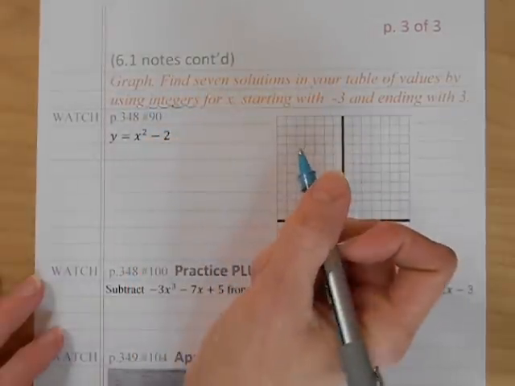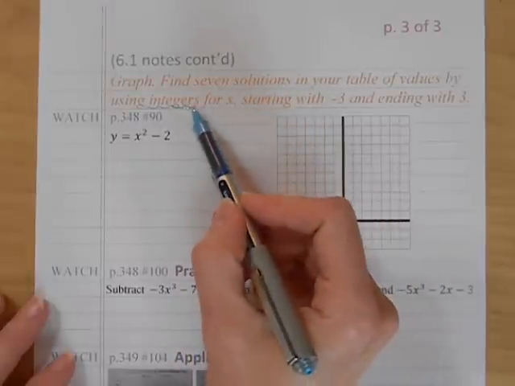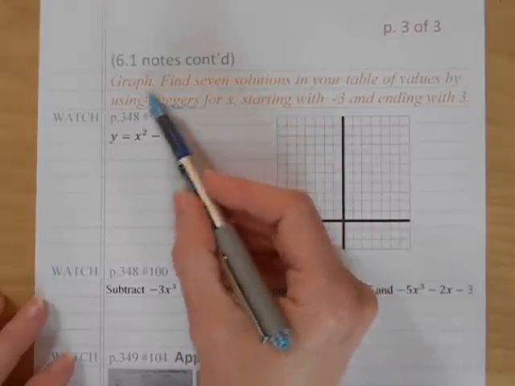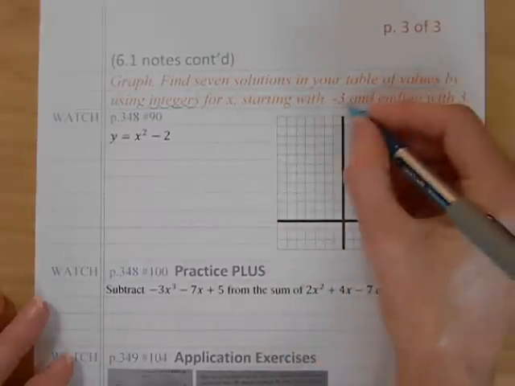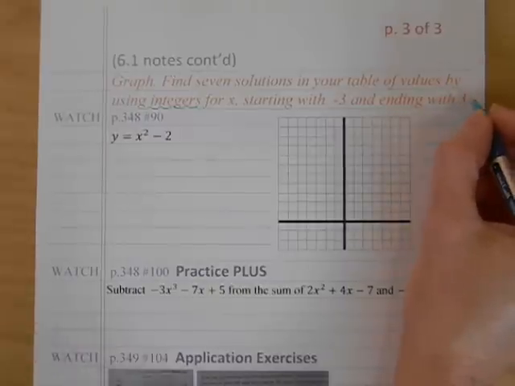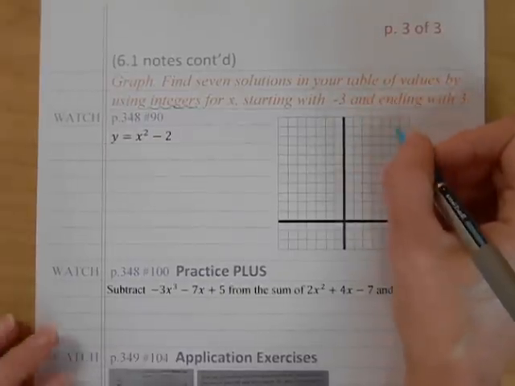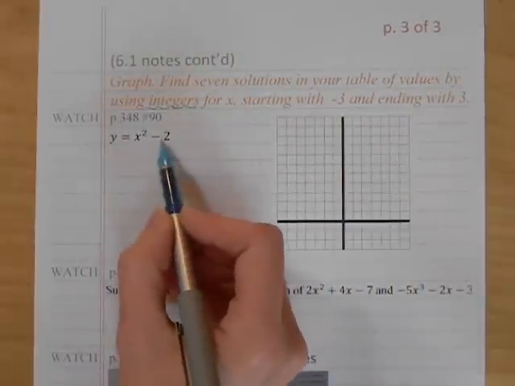The term for integers, we're talking about different types of numbers. Integers are the whole numbers, and they're negative too. So when we start with -3 and end with 3, we're talking about -3, -2, -1, 0, 1, 2, and 3. It's all the little marks along that number line. So the equation that we're trying to graph here is y equals x squared minus 2.